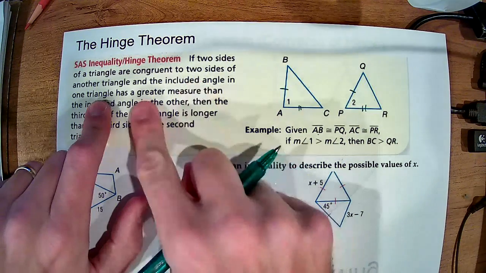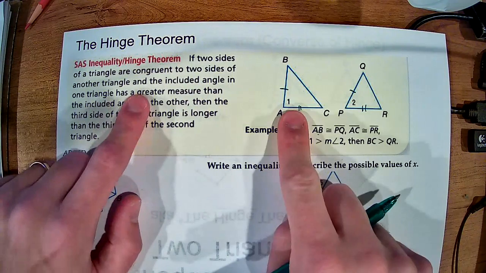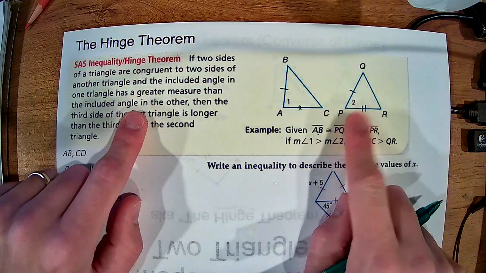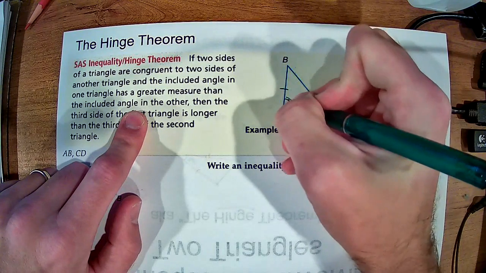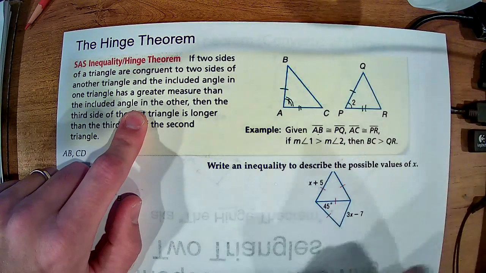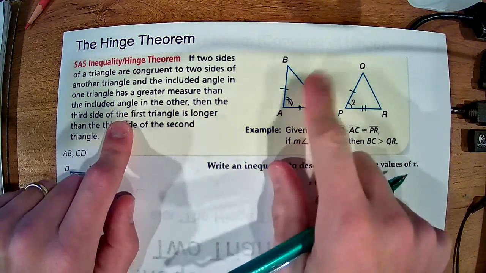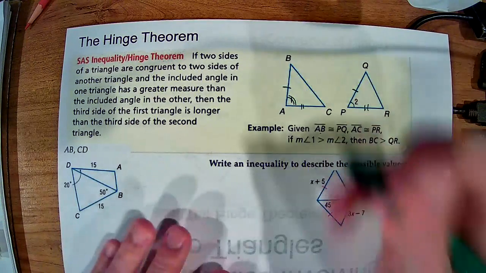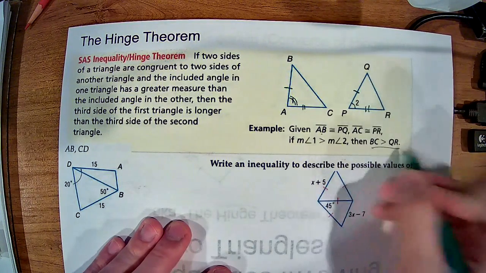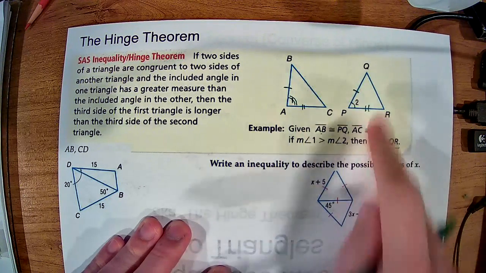It says, and the included angle of one triangle is greater than the measure of the included angle on the other. So in this case, angle 1 is the greater angle than angle 2. Then the third side of this first triangle has to be longer than the third side of the second triangle. So in other words, BC has to be greater than QR.